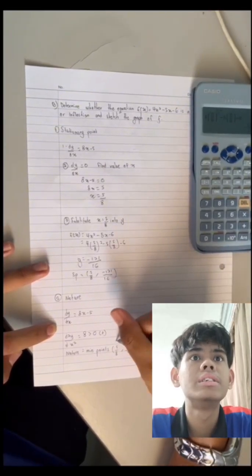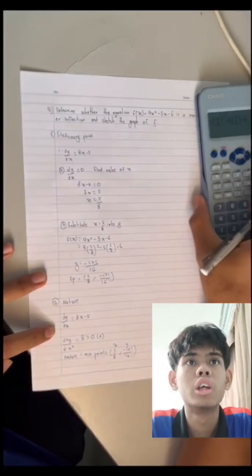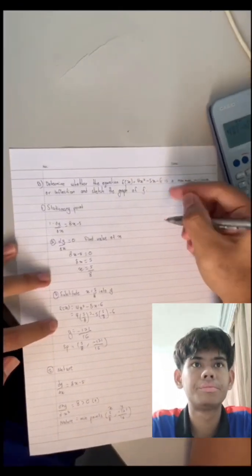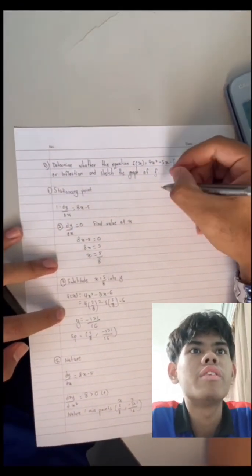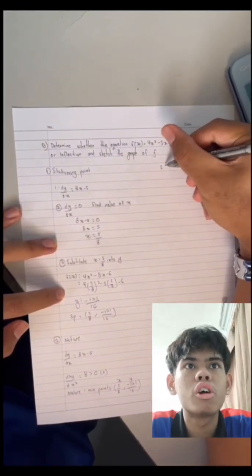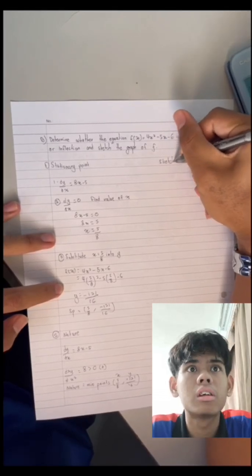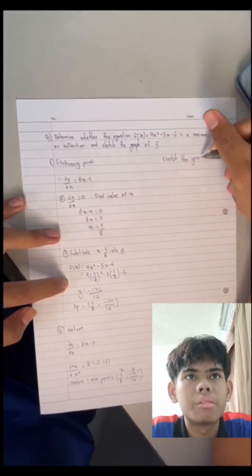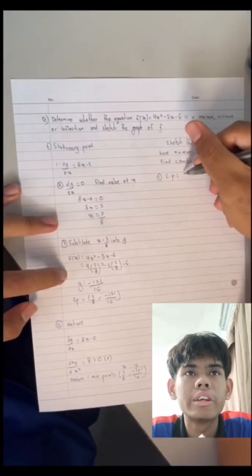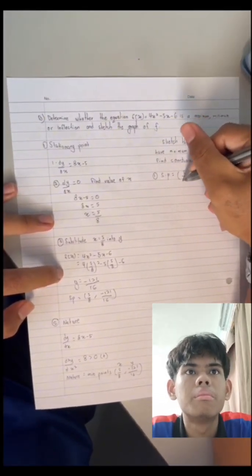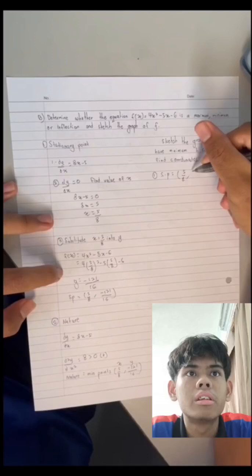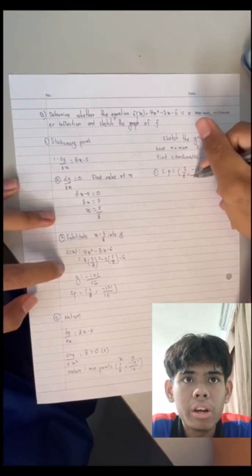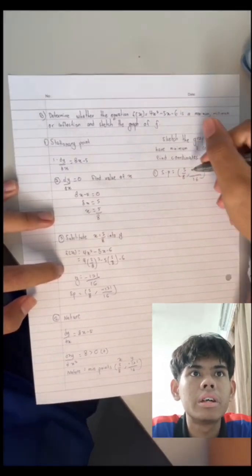And the final part is to sketch the graph. To sketch the graph, at least we need 3 coordinates. First, the stationary point, coordinates x 5/8 and y minus 121/16.